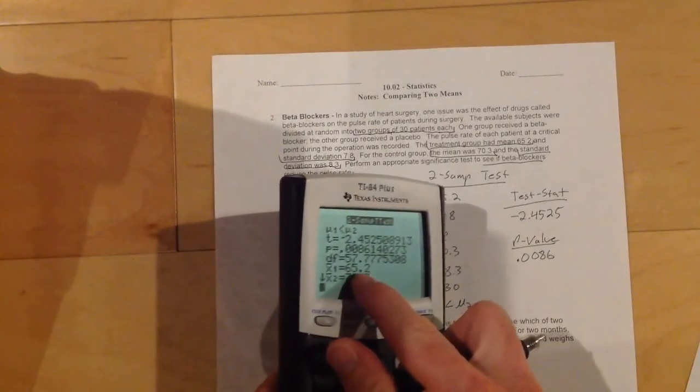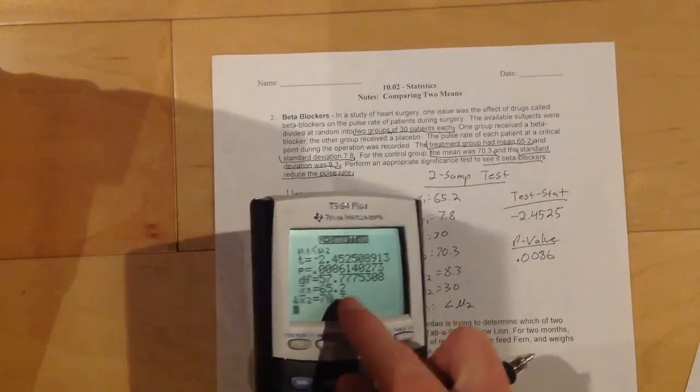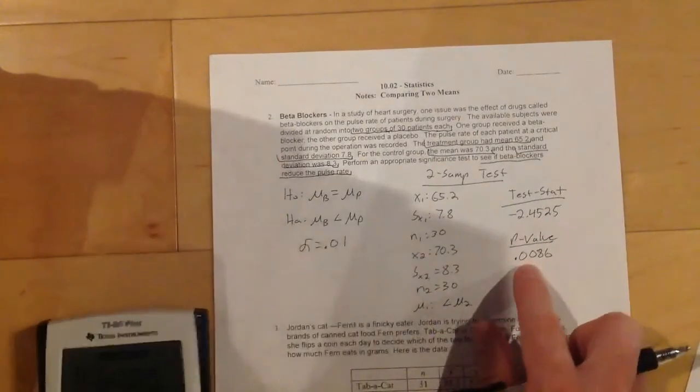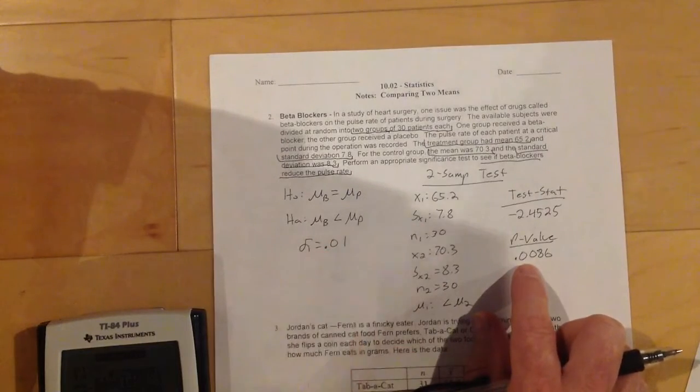We're testing, is the difference between these two means significant? And in this case, our p-value is under 1%, because we're checking it against 1%, because that's what we picked as our threshold value.